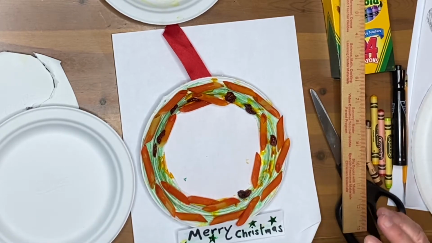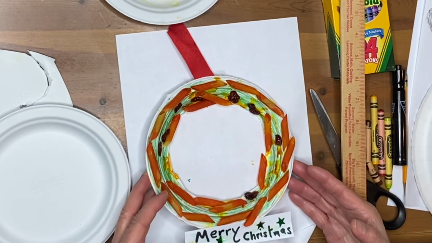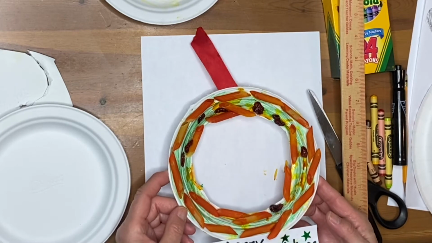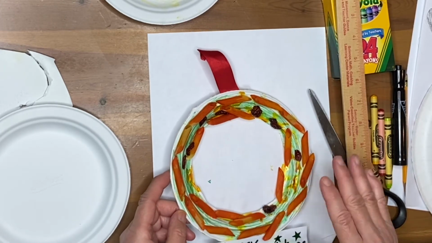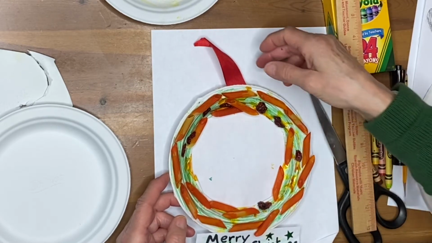So there's just a whole variety of types of items you could put on your wreath. Now, I warn you that when you're doing this, especially when you attach the glue to the wreath, you definitely have newspaper or some kind of paper underneath to protect your table.